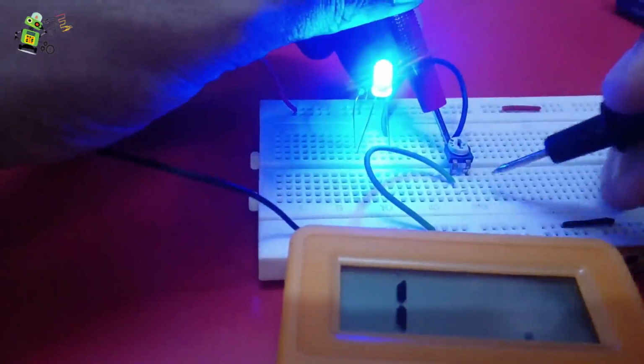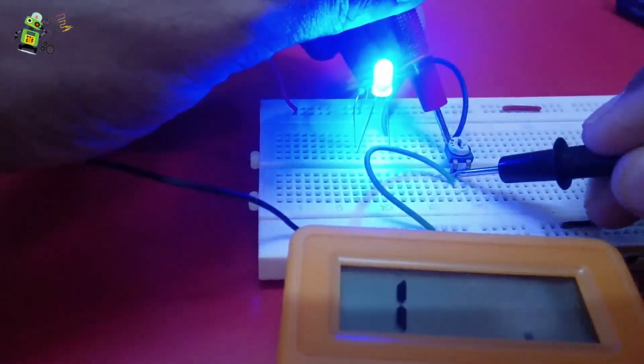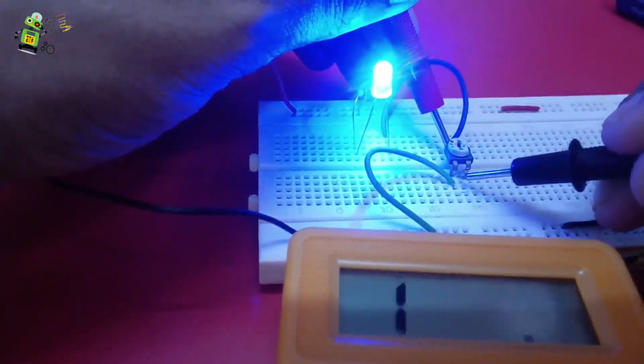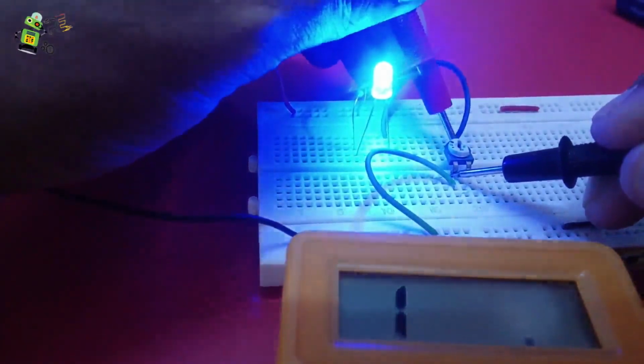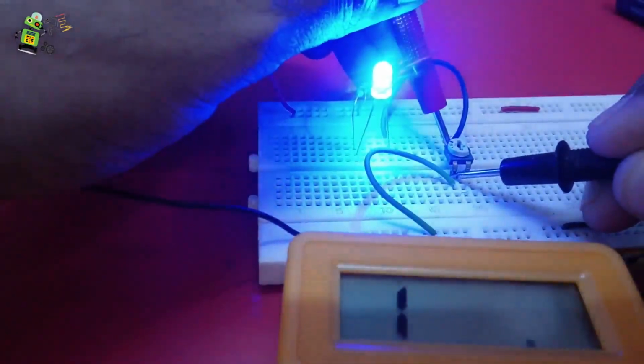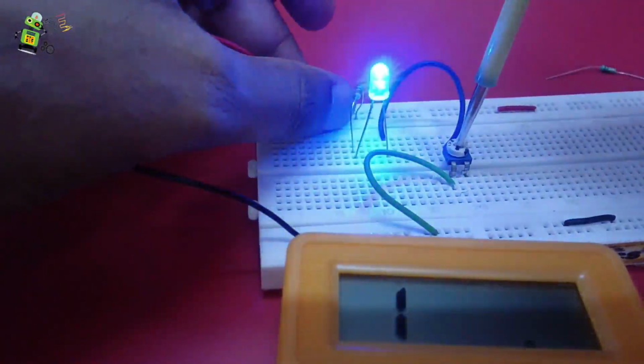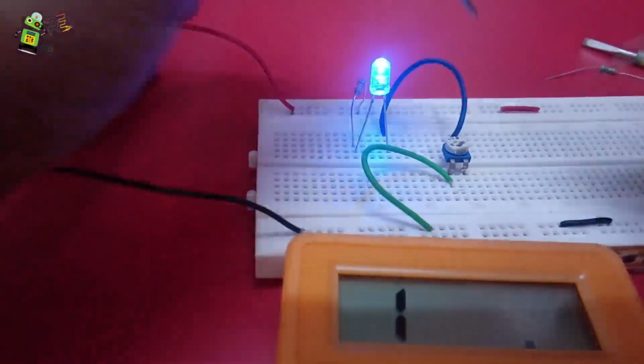Touch this and touch this. This side is showing almost one value. Now let's increase the resistance. Now let's find the value.